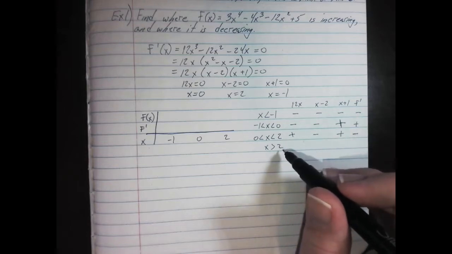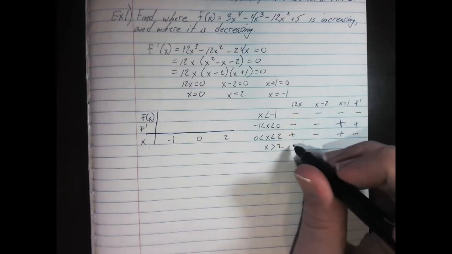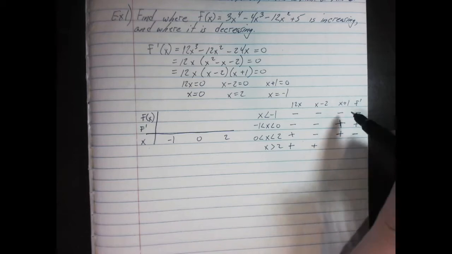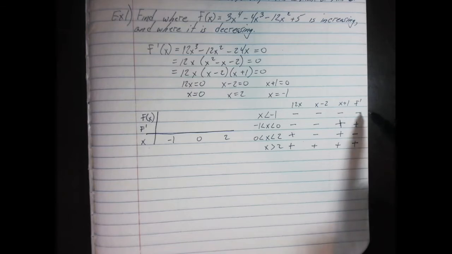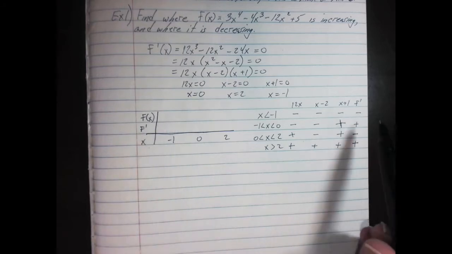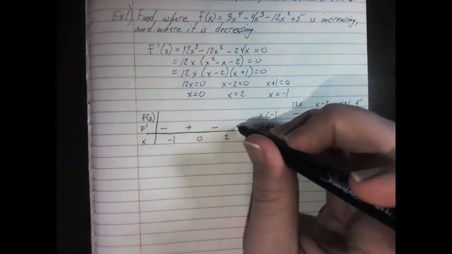Let's pick a number greater than 2, let's say 3. 36, that's a positive. 3 minus 2, that's positive. 3 plus 1, that's positive. That's positive. And we should see this kind of pattern here in a lot of them, where it's switching direction, because that's what our critical points do. They switch direction. So I'm going to use my graph. I'm just going to plug it in. So f prime is negative, then it's positive, then it's negative, then it's positive.